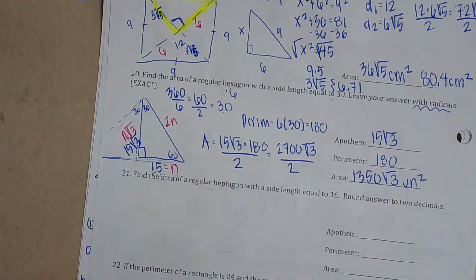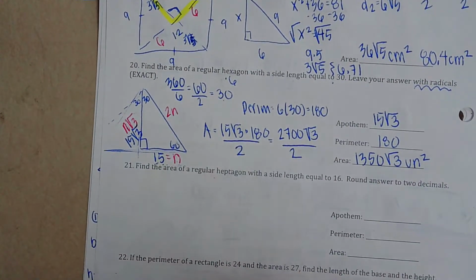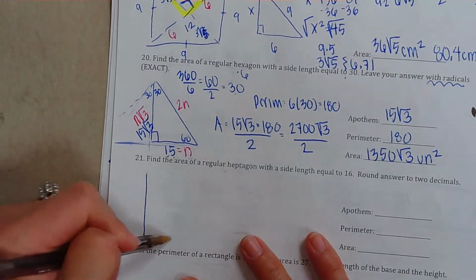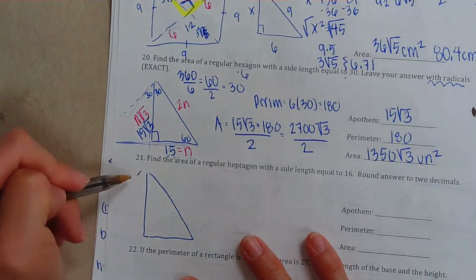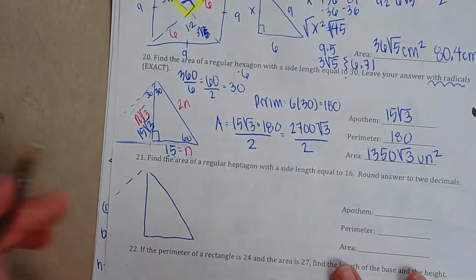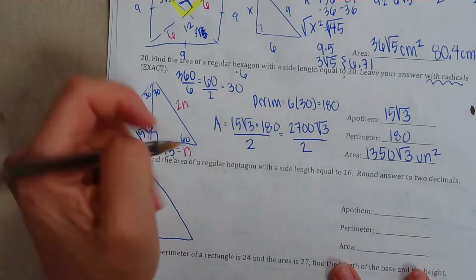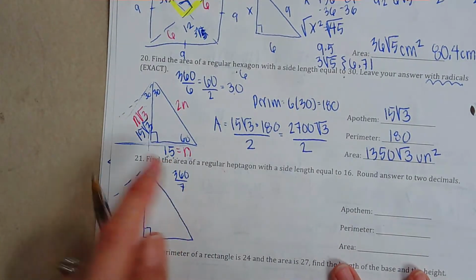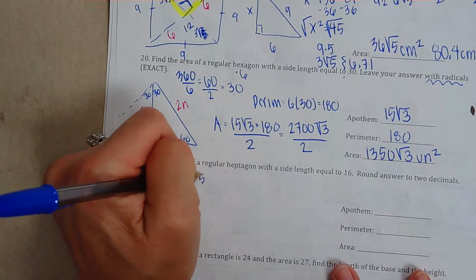Okay. Now we're back on track. This one I solved correctly. Again, I'm just going to draw what would be my central angle. I'm not going to try to draw a heptagon. I'm not good at drawing heptagons. I know my limits. So 360 divided by 7, that's going to give me the central angle.